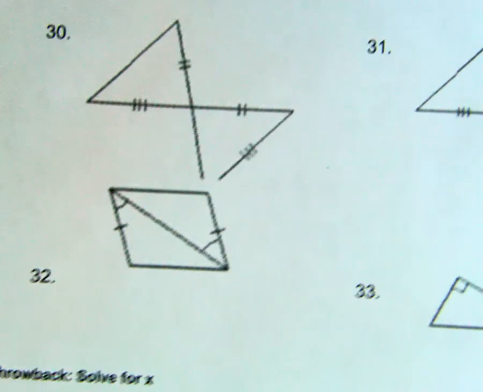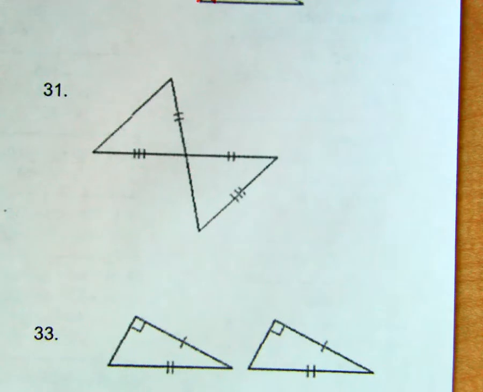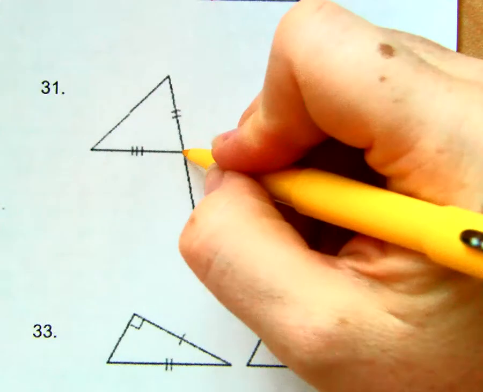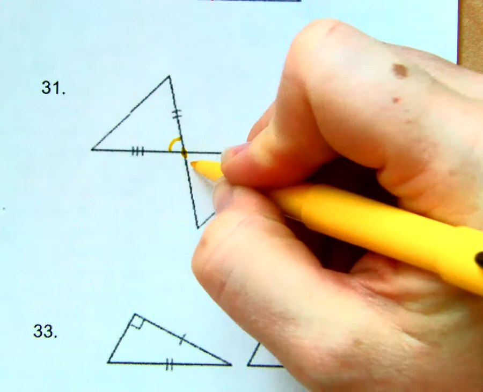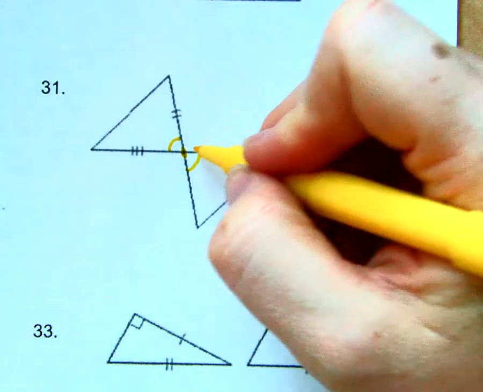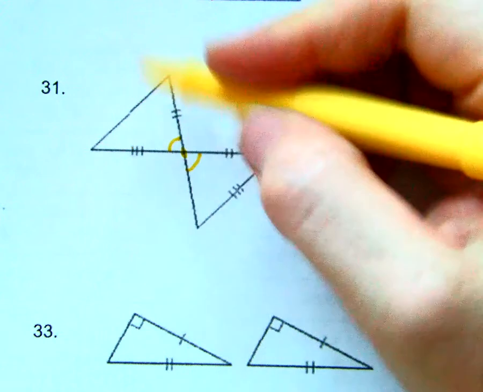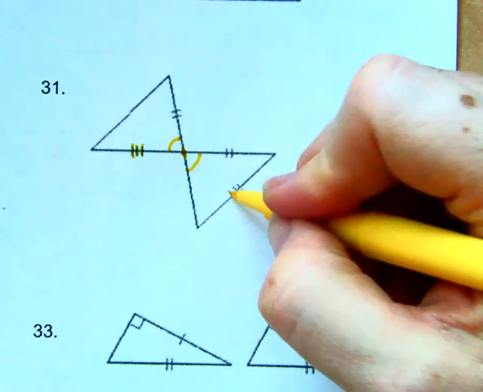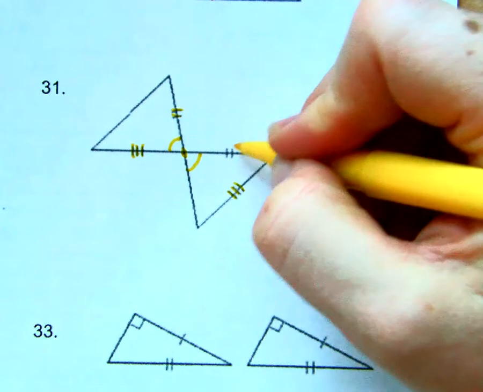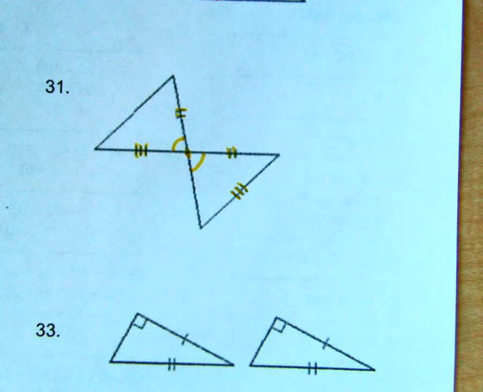All right, moving to really 30 and 31 are the same. I'll use 30 since it doesn't have that weird little bite out of it. This is a tricky one. They share a vertex, so I've got angle congruent to angle. I have 3 marks, and I have 3 marks. I've got 2 marks, and I've got 2 marks, and I have to make sure they're in the same order.